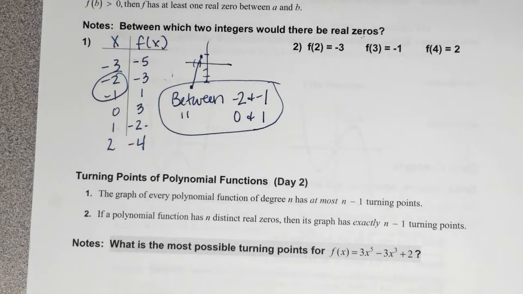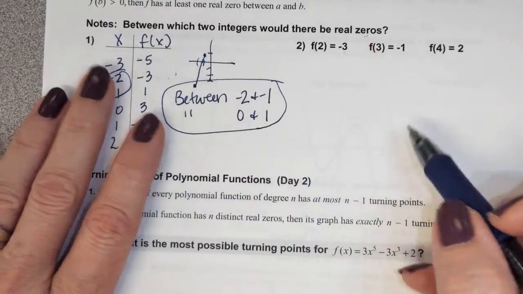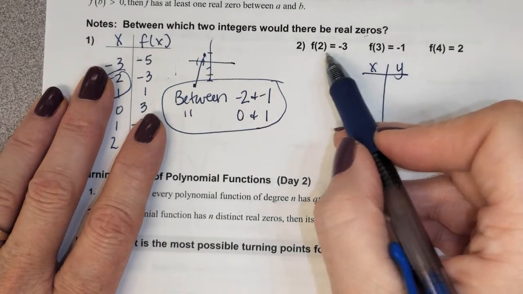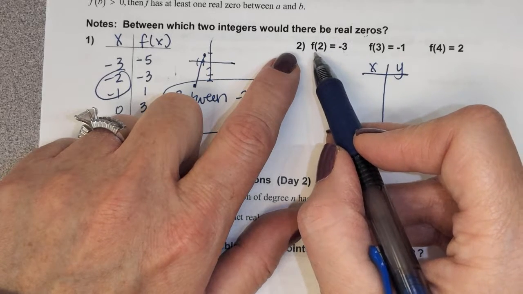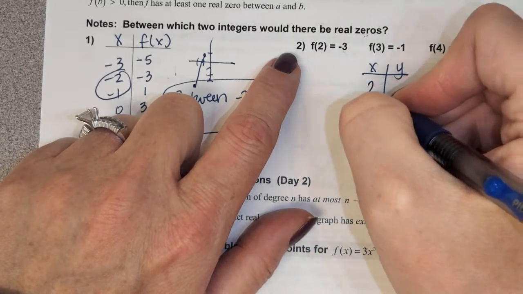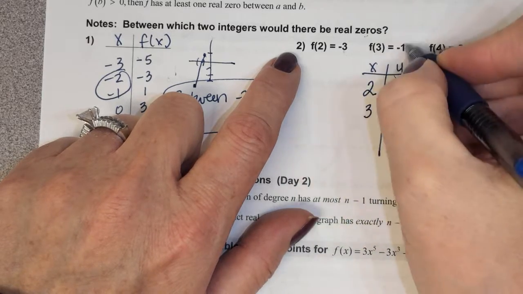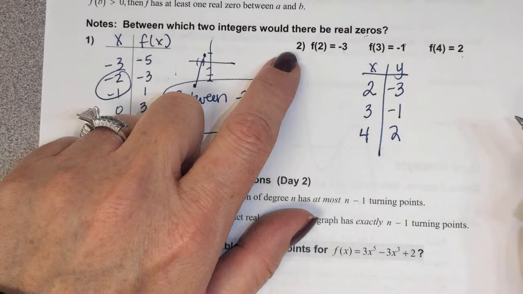Would there have to be a 0 between 3 and 4? See, this is saying, guys, when x is 2, y is -3. This is the y value when x is 2. That's what this notation means. This is saying when you plug in 2 for x, the answer is -3. When you plug in 3 for x, the answer is -1. When you plug in 4 for x, the answer is 2.